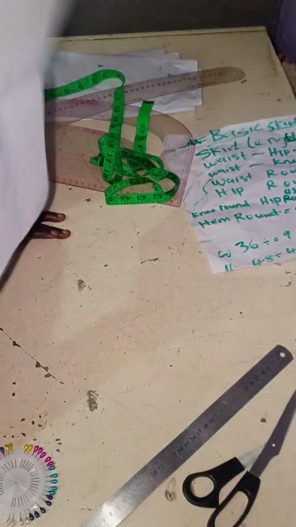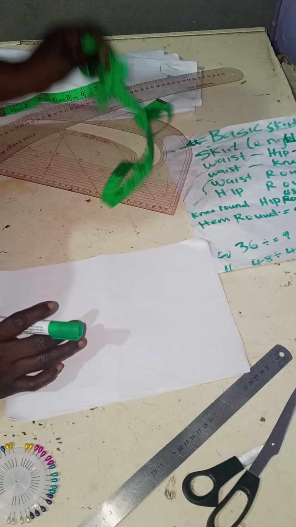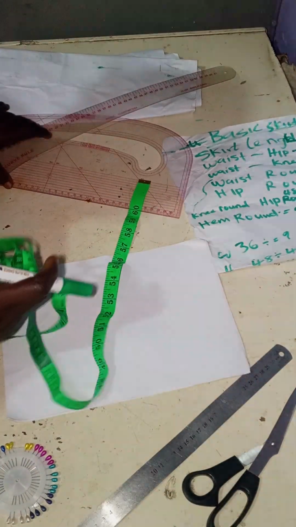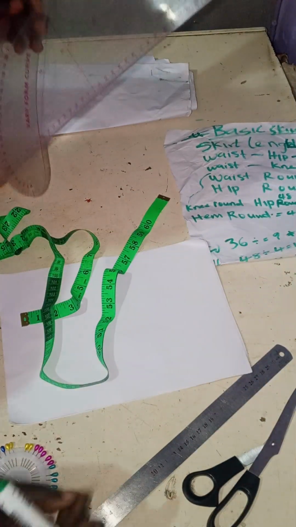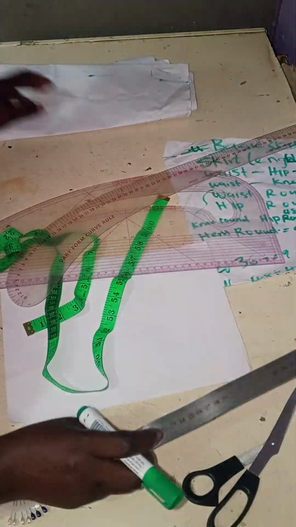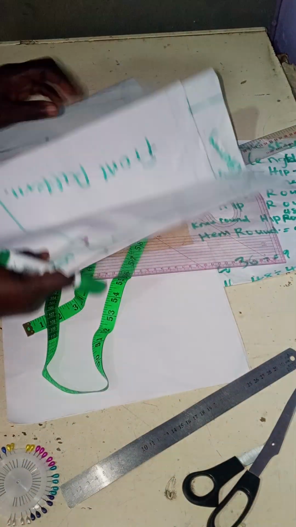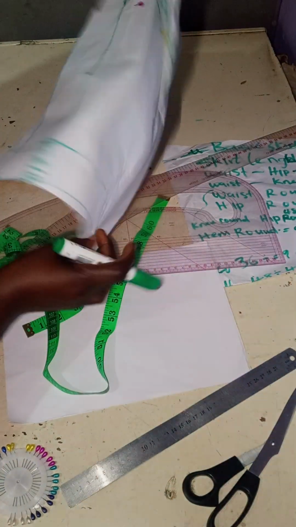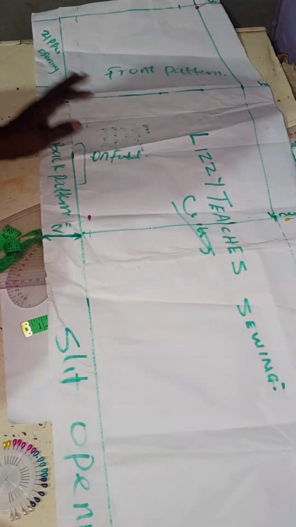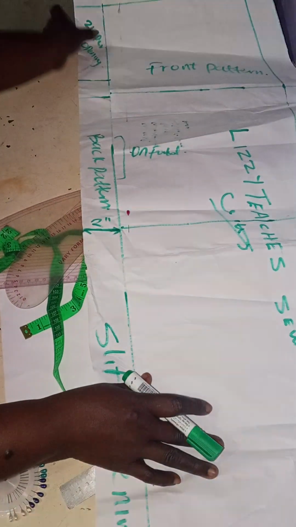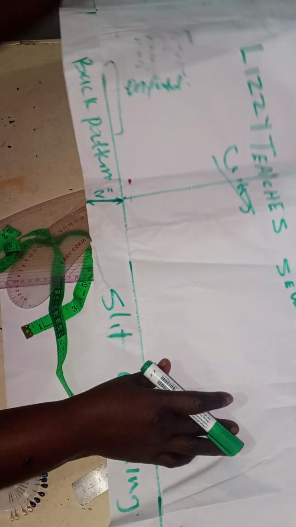I'll be needing this paper for calculation. We need our tape measure, this ruler, then straight ruler, then a skirt pattern. This skirt pattern is in our previous video. You can check the channel to find out how to make a skirt pattern.